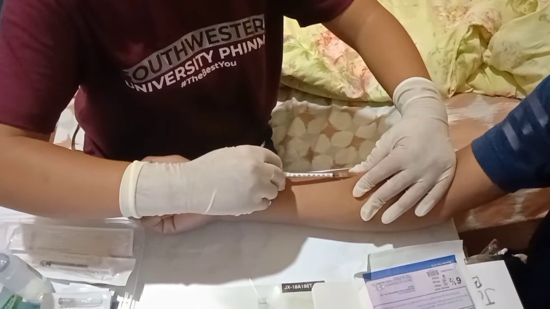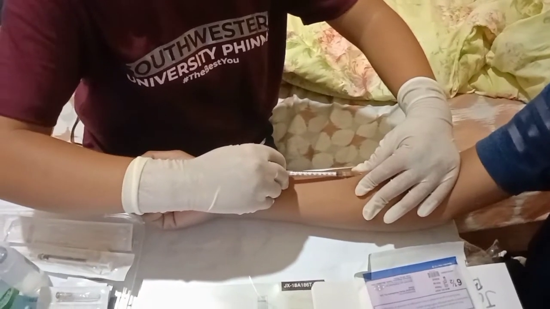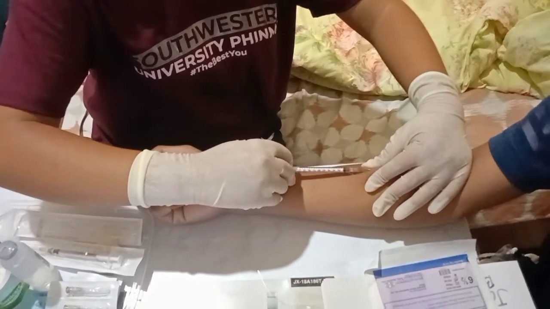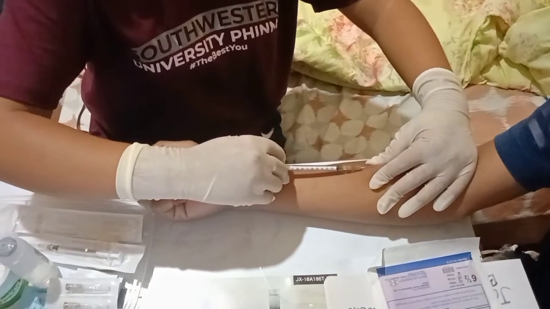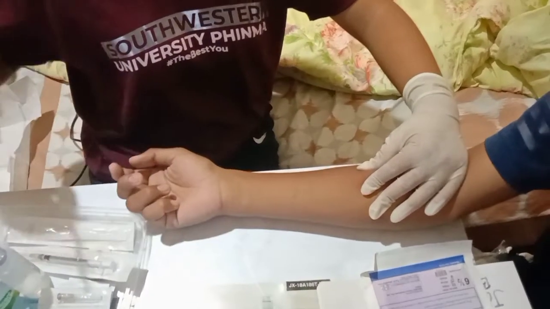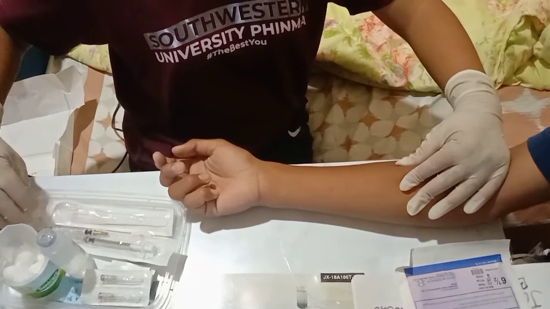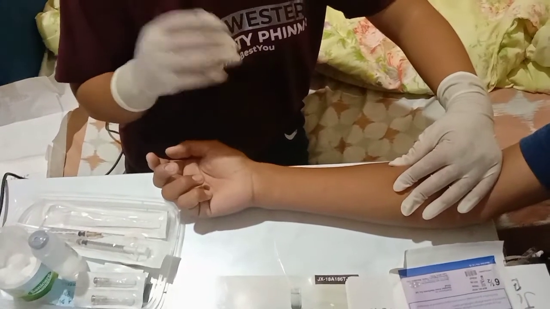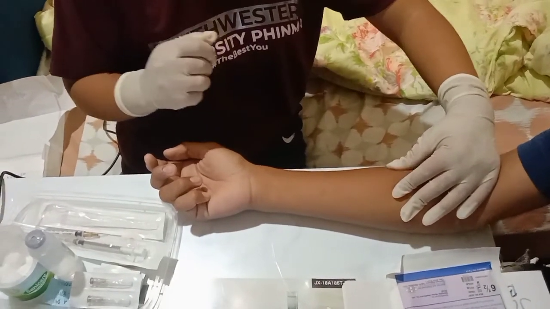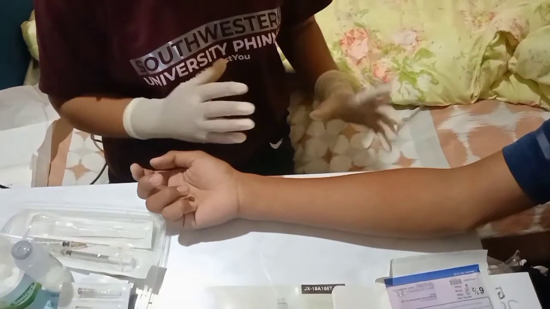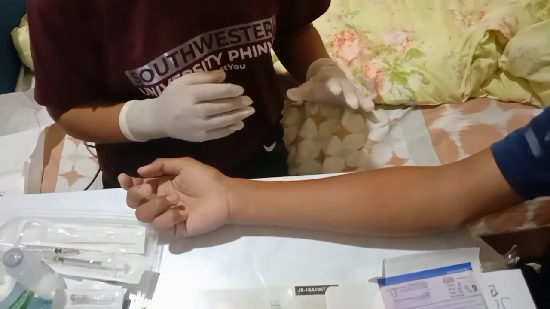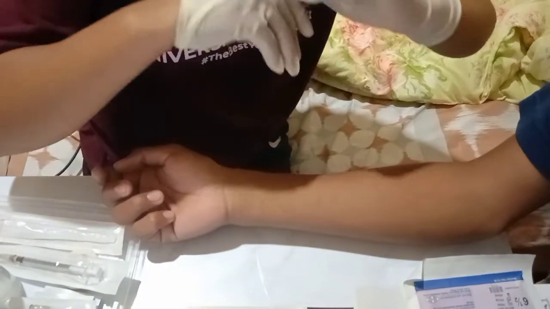Withdraw the needle quickly at the same angle at which it was inserted. Activate the needle safety device and apply a bandage if indicated. Do not massage the area, and dispose of the syringe and needle into the sharps container. Remove and discard the gloves.